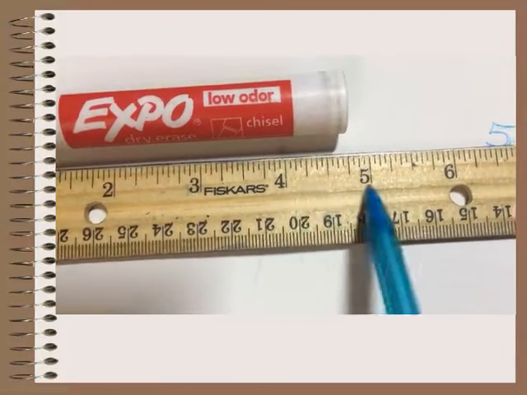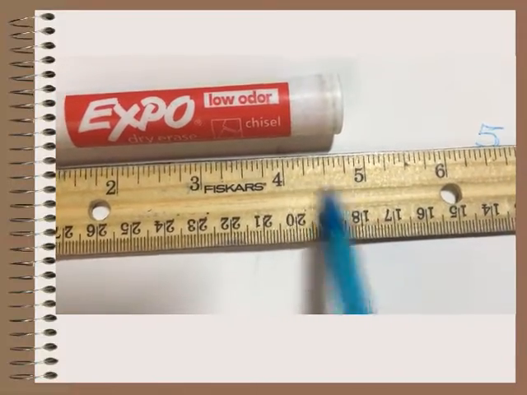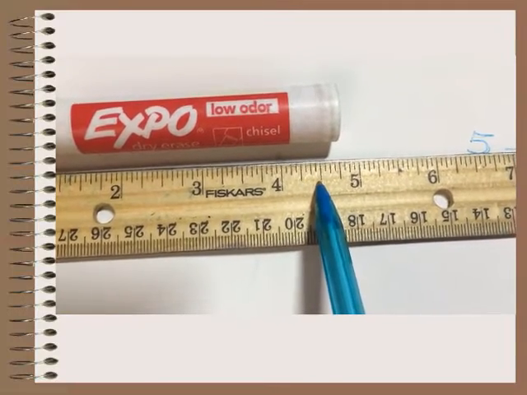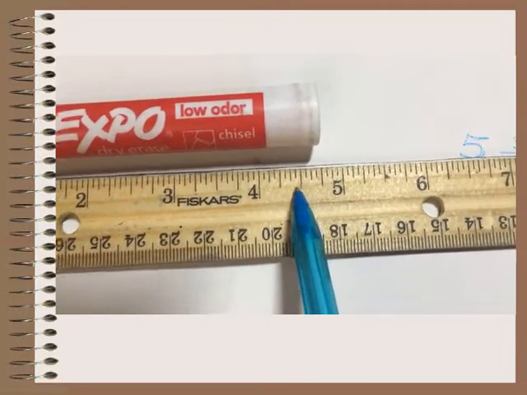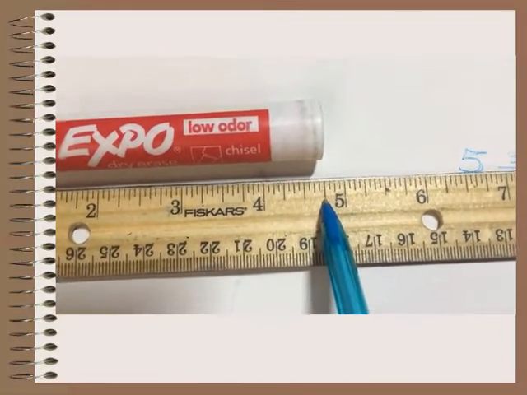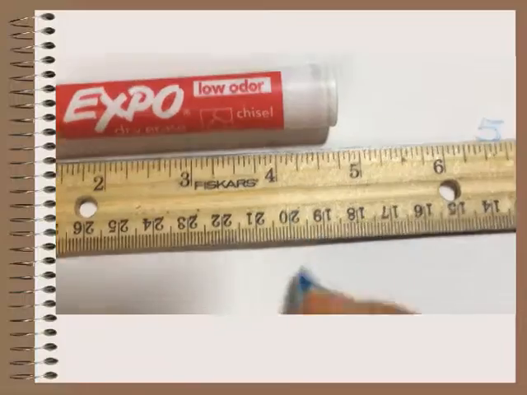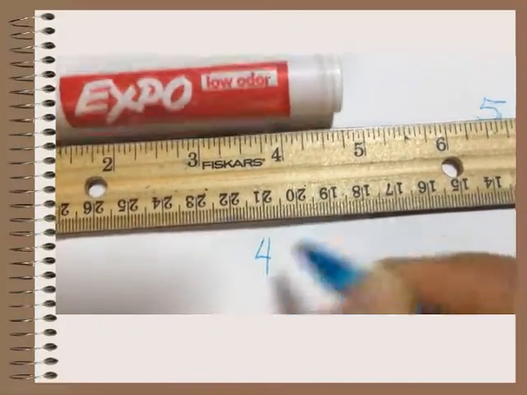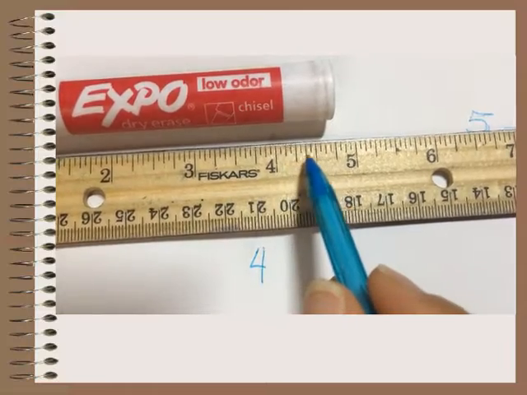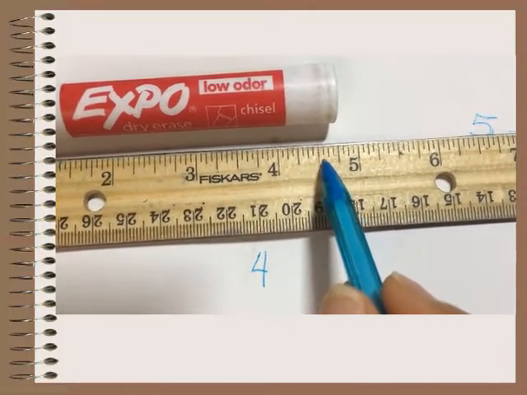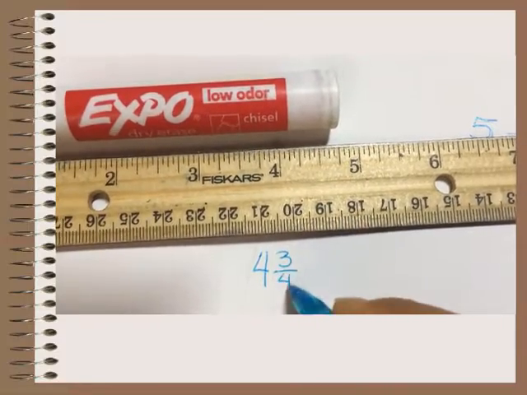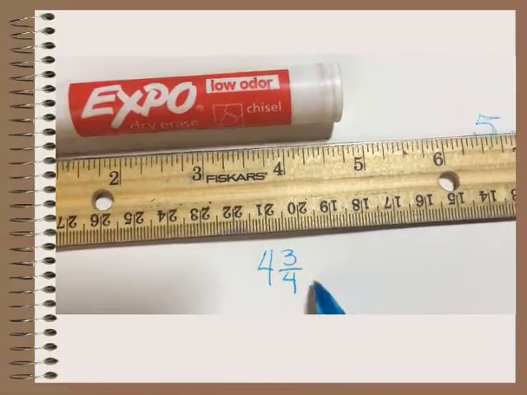So remember, you have to give me the answer in fractions: 1/4, 2/4, and it's between 2 and 3. I will round to the next fraction, 4/4. Remember to write the whole number. 4 is the whole number, and the fraction part is 1/4, 2/4, 3/4. Let's write it like this: 4 and 3/4.